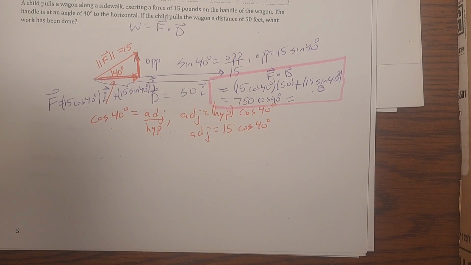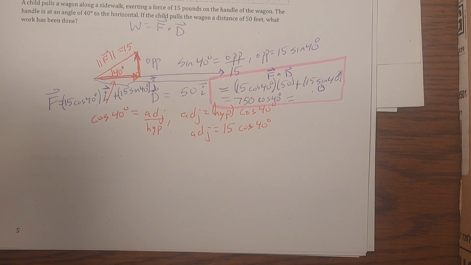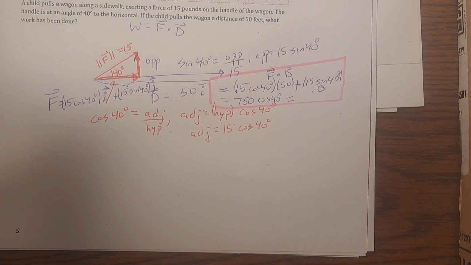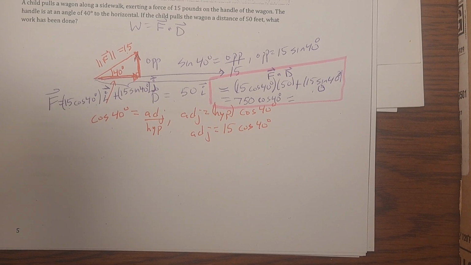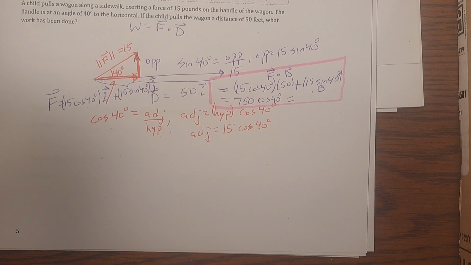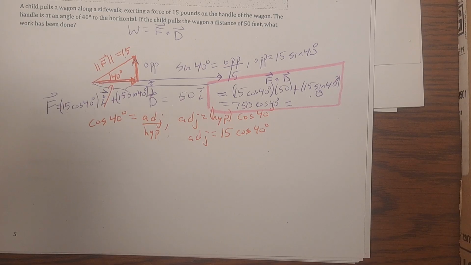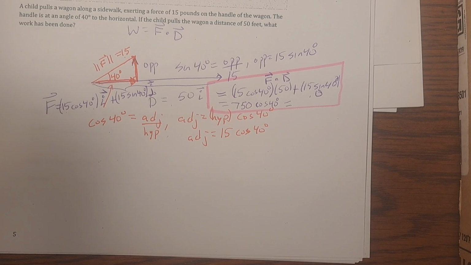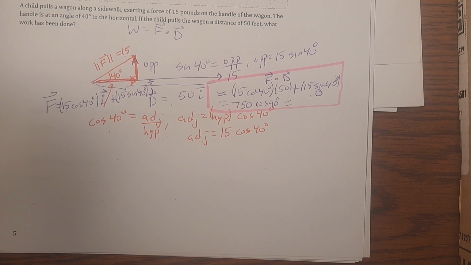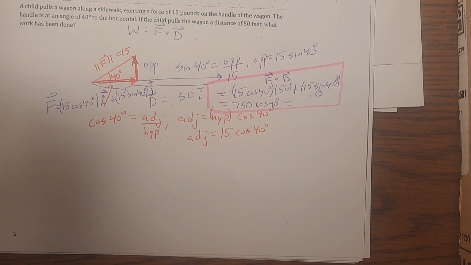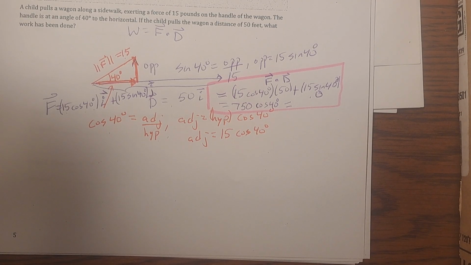If you do get that on a calculator, it turns out to be... where's my calculator? Oh, found one.